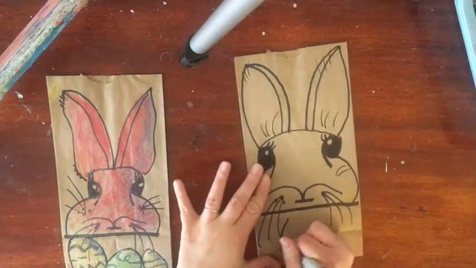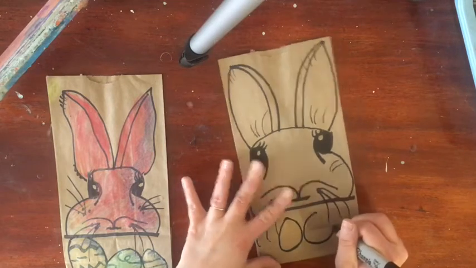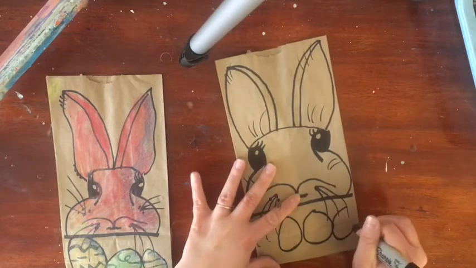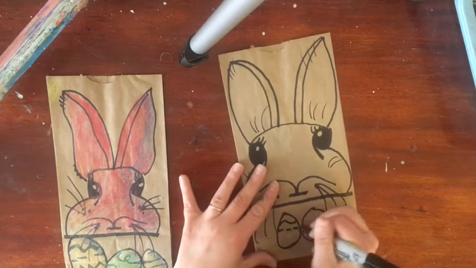Down here I'm going to do a few eggs. But again, if you want to change the shape, you're just going to do 3 shapes, and then within them I'm going to do some kind of pattern.